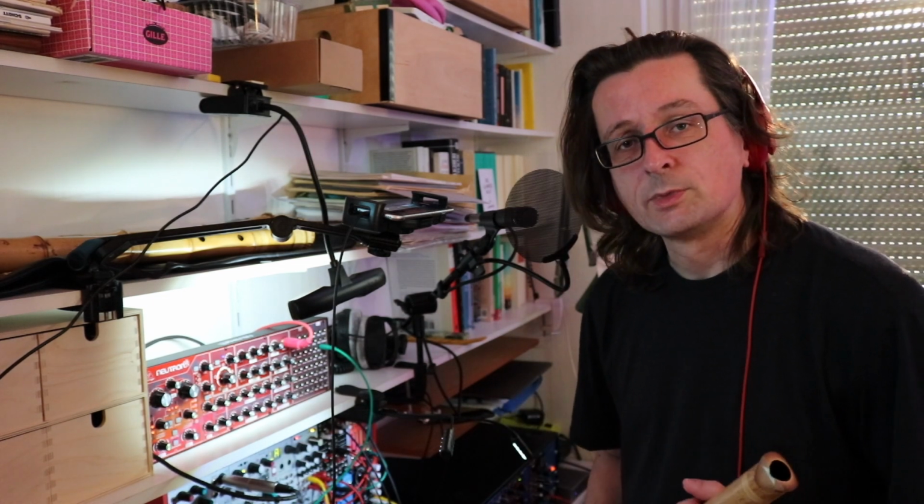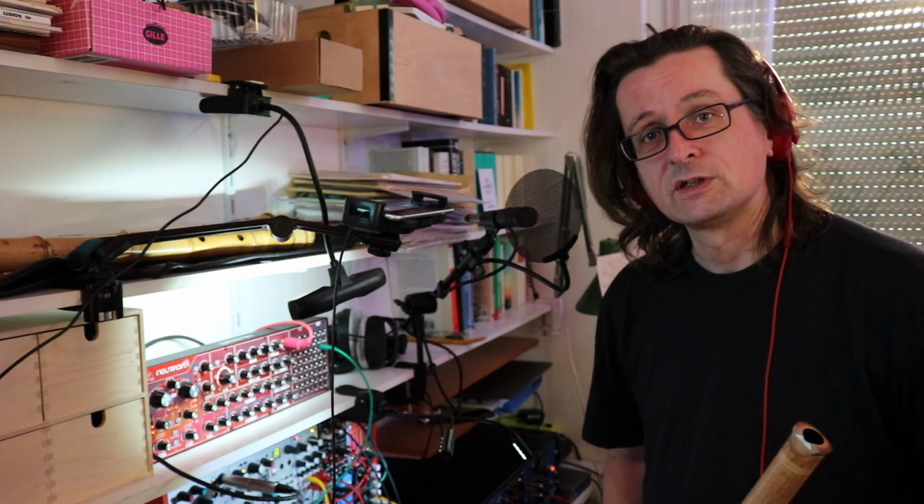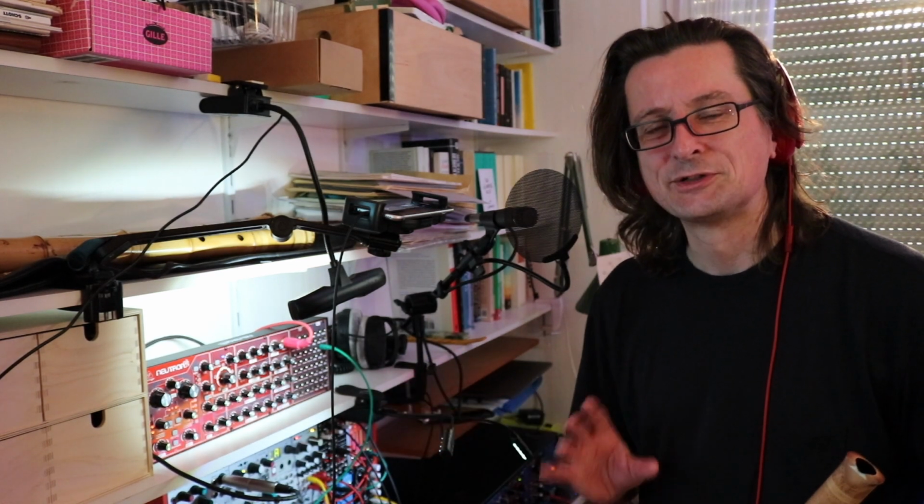So these are just some ideas of what you can do to combine a modular synthesizer with the Shakuhachi, and where you use the modular synthesizer as an elaborate effects module. So the synthesizer itself doesn't really play its own music, it only just reacts to what the Shakuhachi is doing.